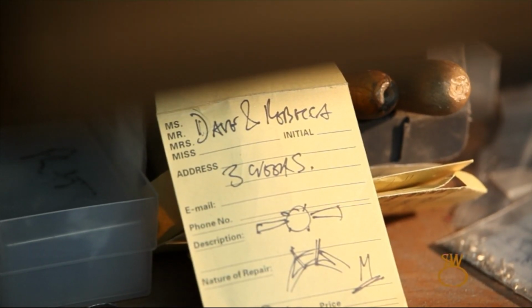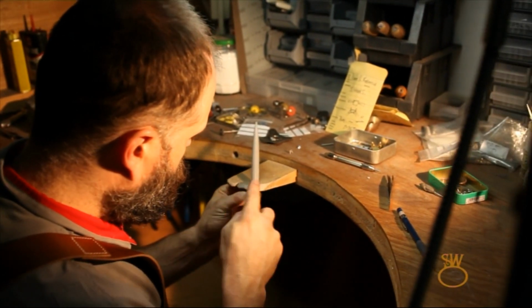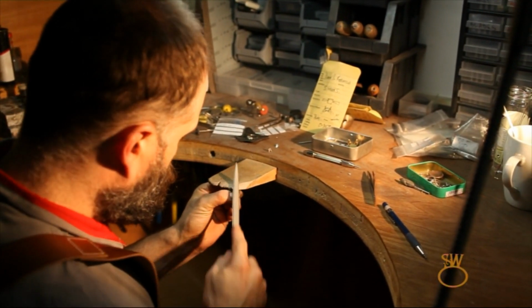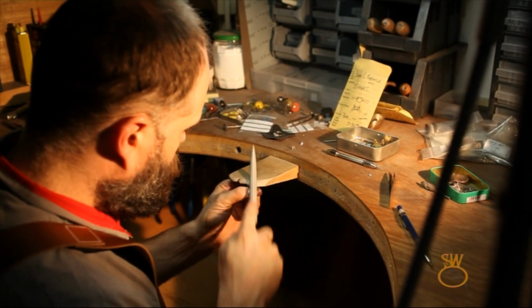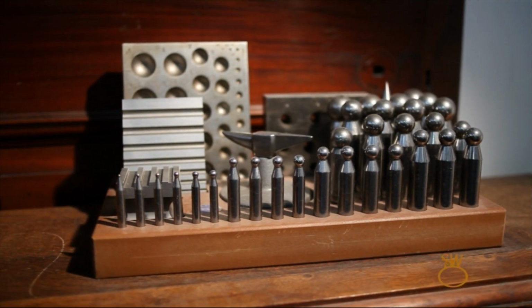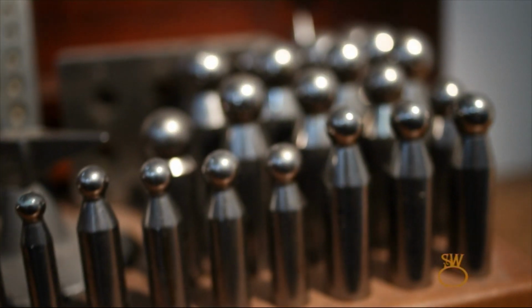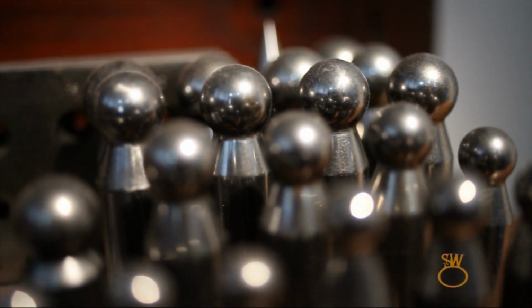So the ring comes back, and then I work on the rough casting to get it to a point that I can polish it. Then it'll go off to the assay office to get hallmarked, where it gets tested for what metal it is, the purity of the metal, and that gets stamped. It also gets stamped with my maker's mark.